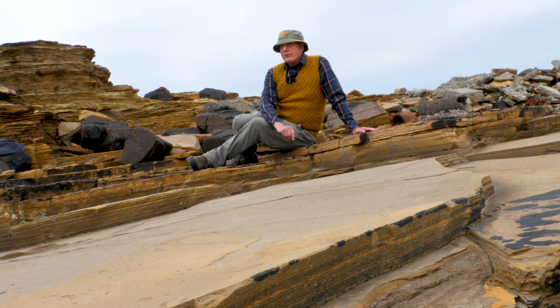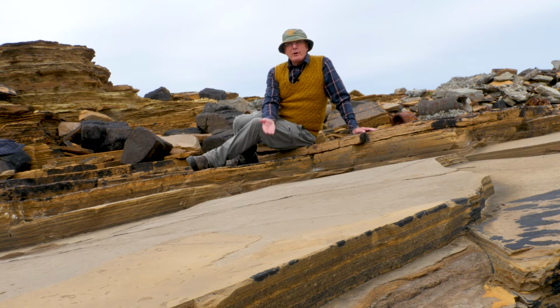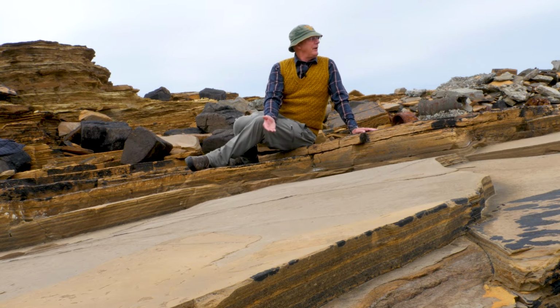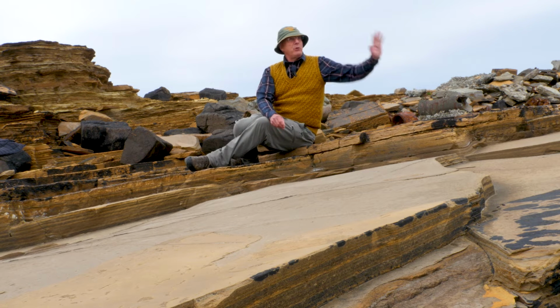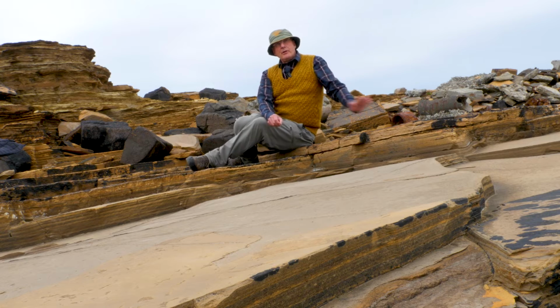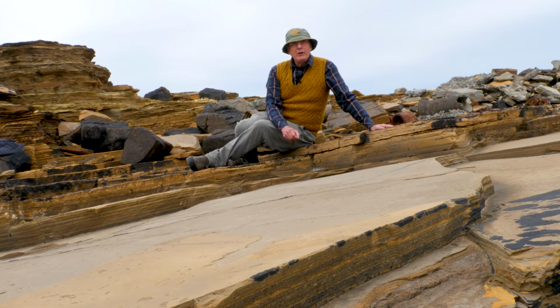It's a surface which has been exposed over the last few years, and it appears as though the surface layers have just been peeled off. So what's going on? We know that the waves are getting up here because we've got big blocks across this bit of the cliff top.